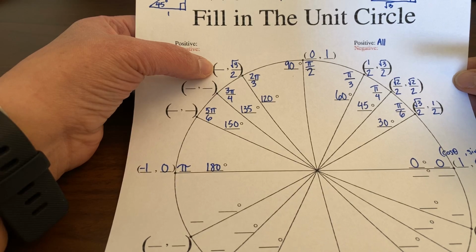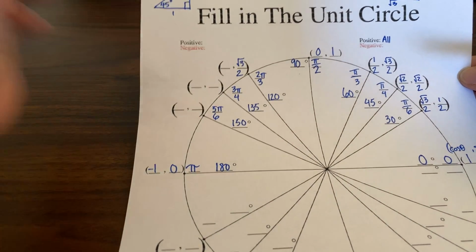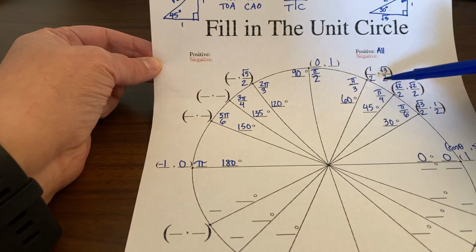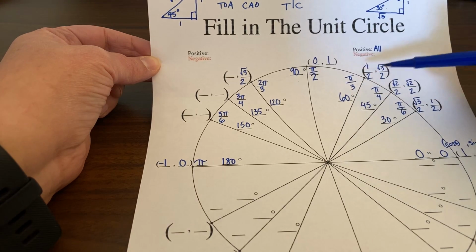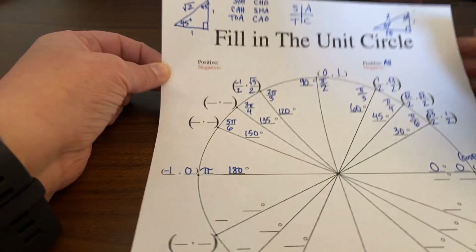But it's in the negative x value. It has a negative x value. It is the same distance away as the pi over 3, or the 1/2, the 60 degrees. But it's going to be a negative 1/2.